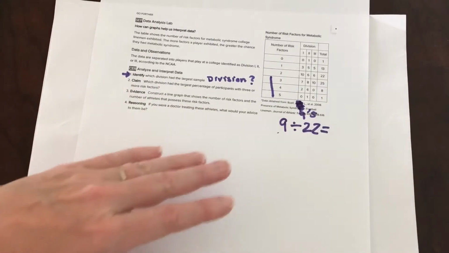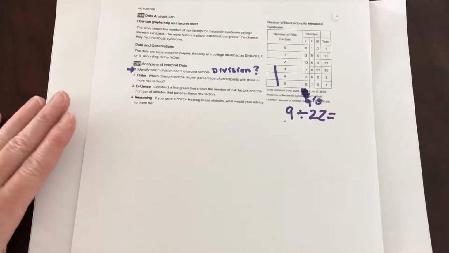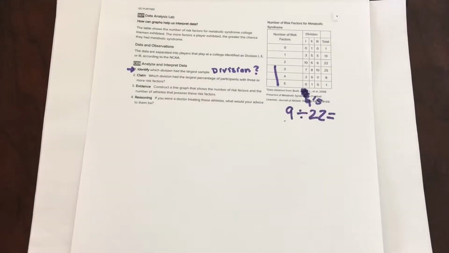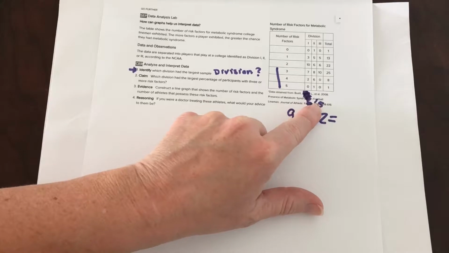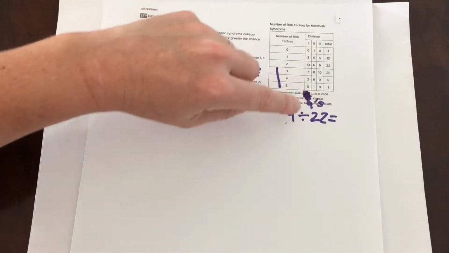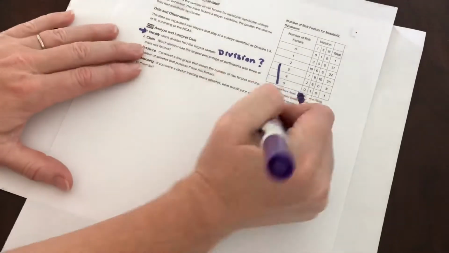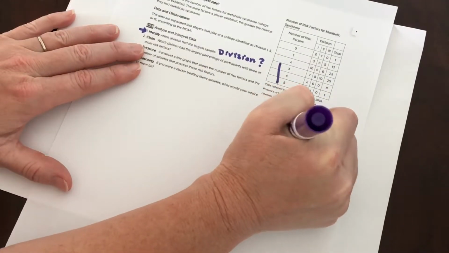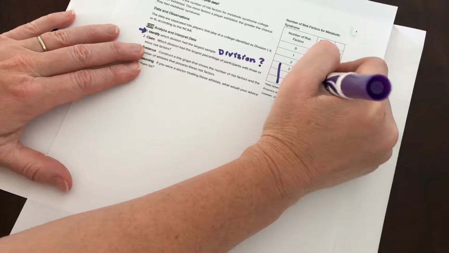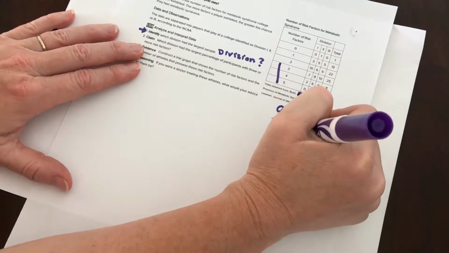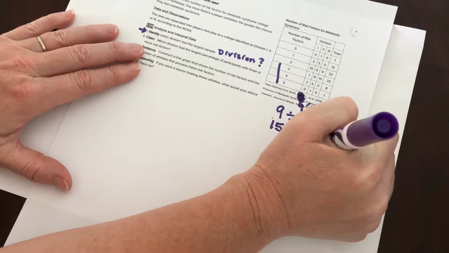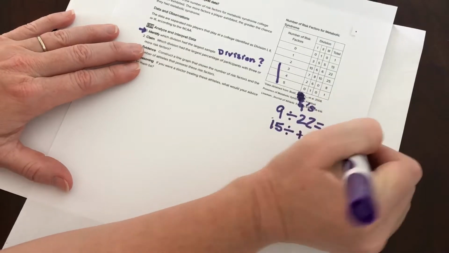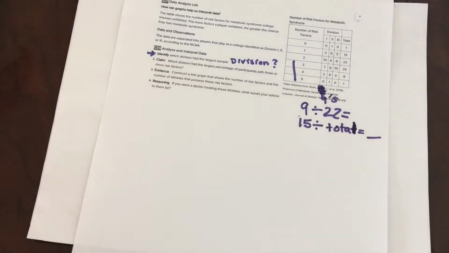I won't do the longhand here because you can just figure that out, and that'll be the percentage for Division I. For Division II, you're going to take the 15 players that had 3 or more risk factors divided by the total, and you're going to get an answer. And you're going to compare those.